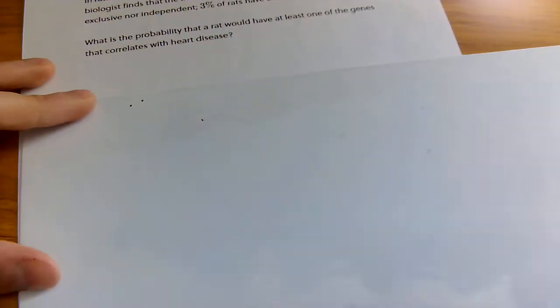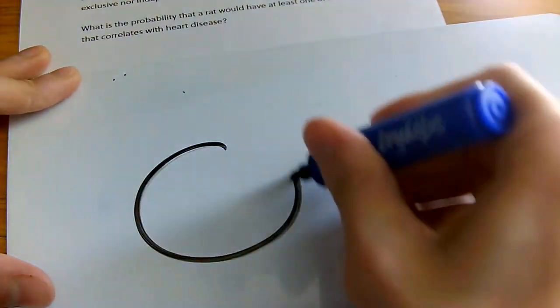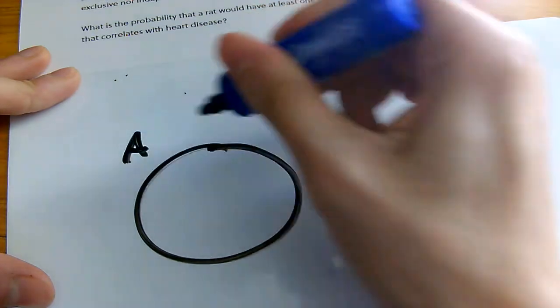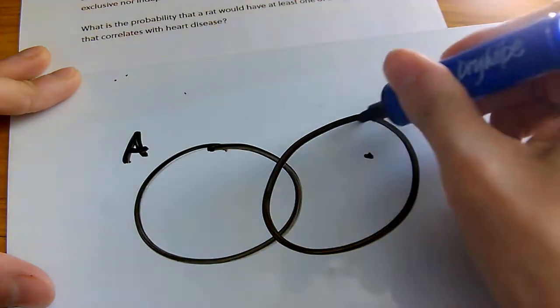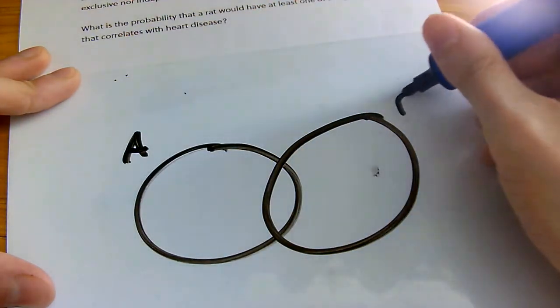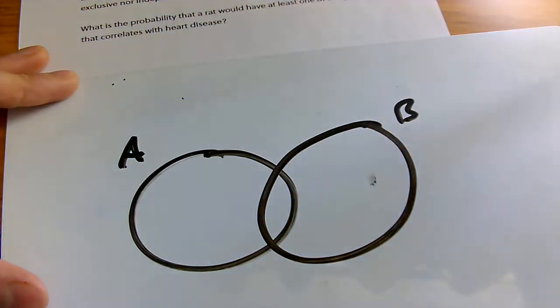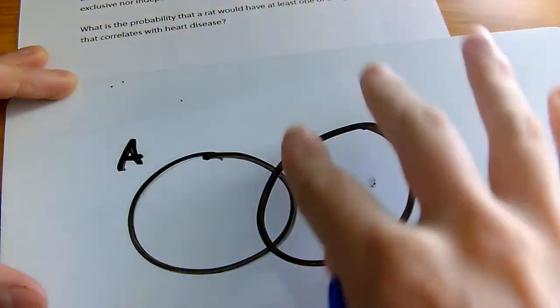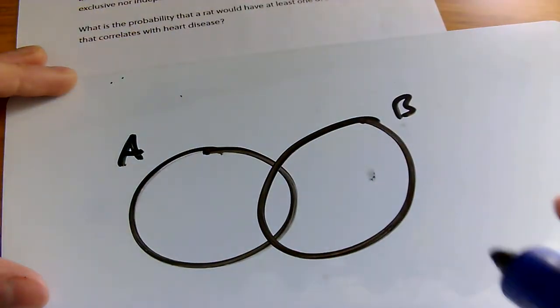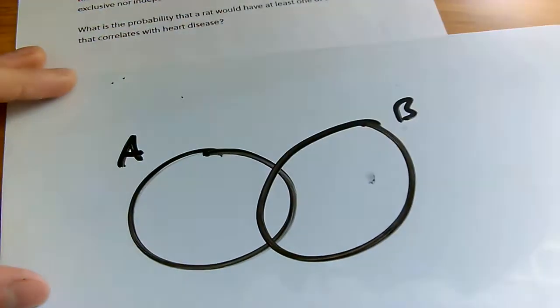So it kind of starts off as you'd expect. We're going to have a circle for gene A, and then a circle for gene B. I would do the box on the outside as well, but there's no rats that don't have either. At least they're not mentioned just yet, so I'm not going to do that, but normally you'd have a box around the edge. So, okay, I'll do it wrong first.